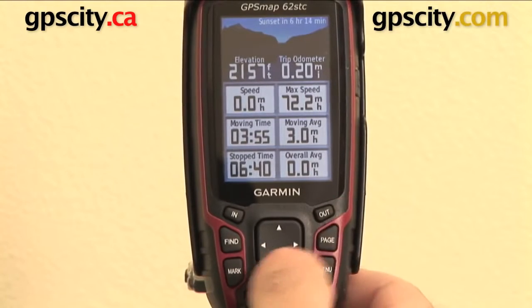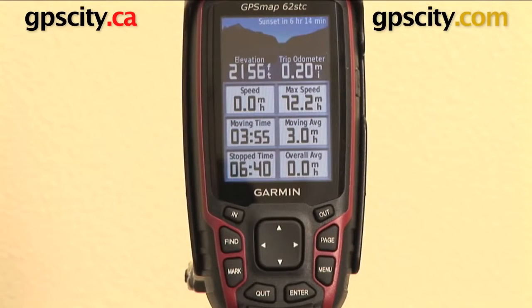And then, as I said, you've got the up and down, left and right functions to navigate around the screen. So that's basically the function navigation on the Garmin GPSMAP 62 series.